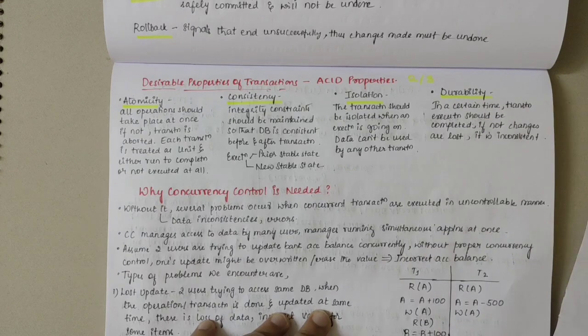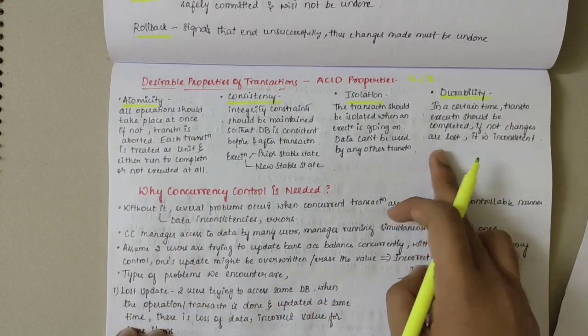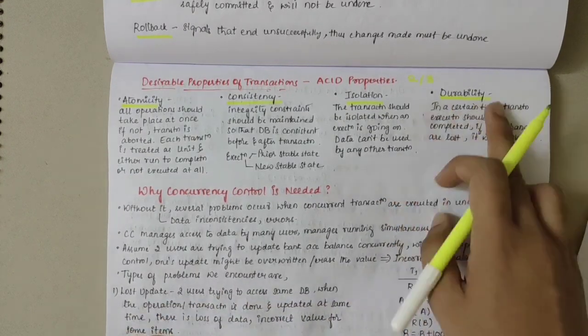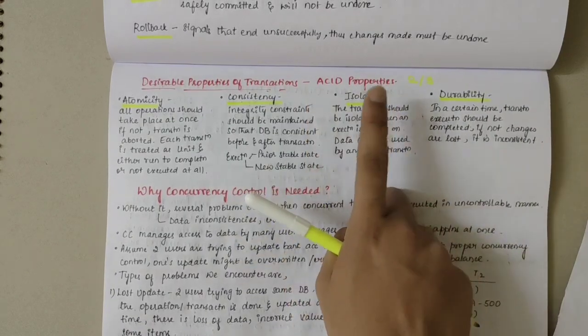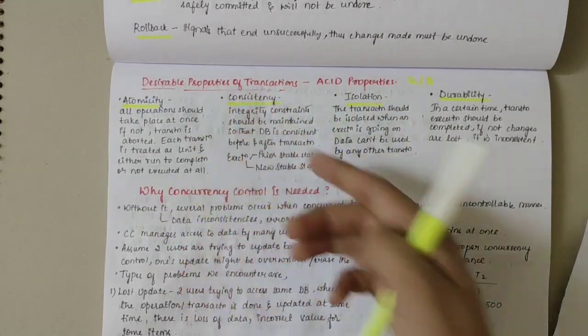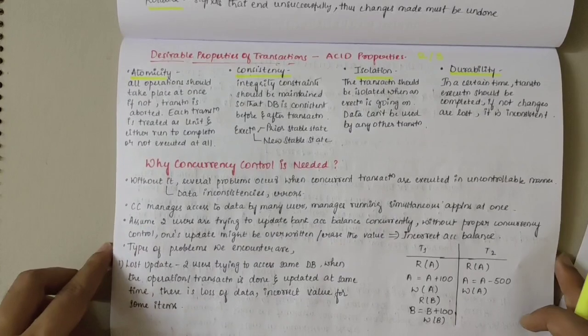If not, you lose your money and the transaction is lost, right? So that's what durability states. All these properties are important and desirable for transactions to take place. So this was about ACID properties.